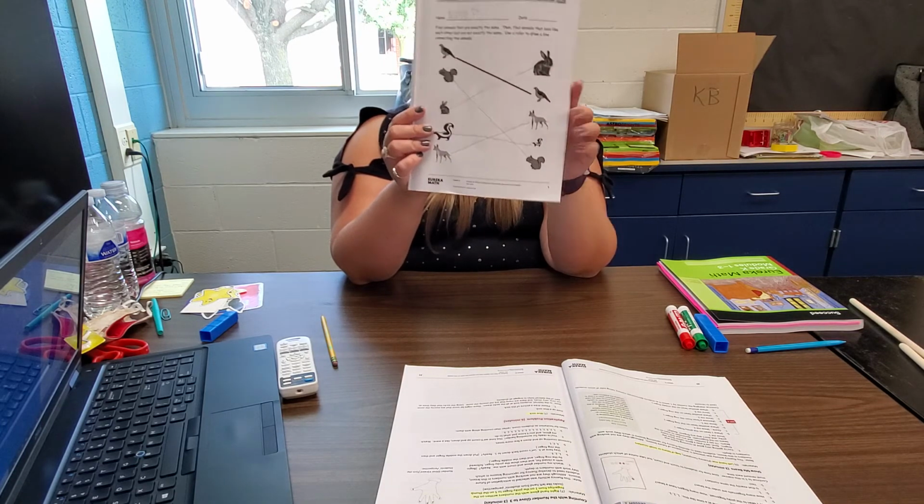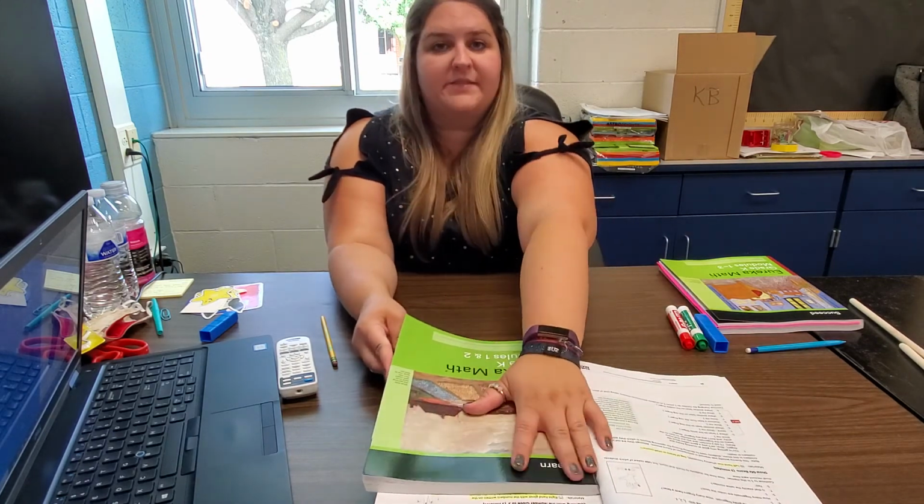So you should have all your animals connected now. And that is our workbook page for today. That's our problem set workbook.